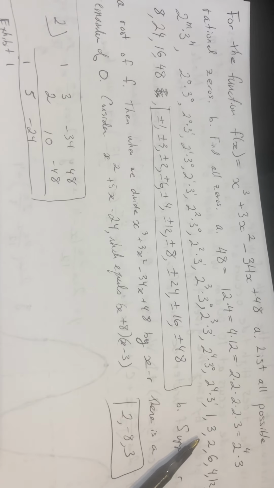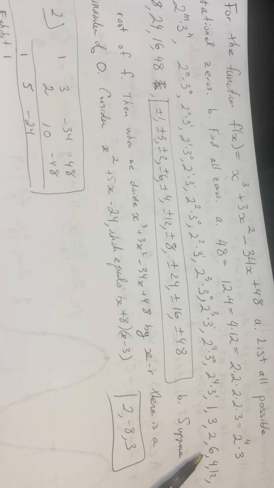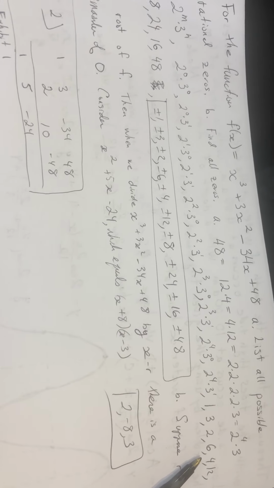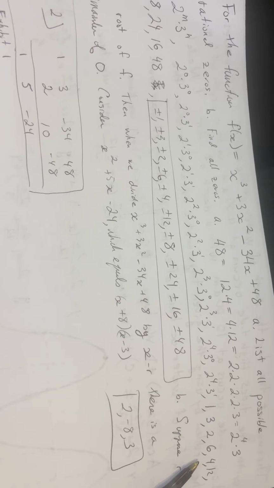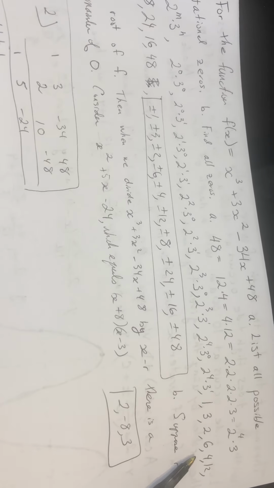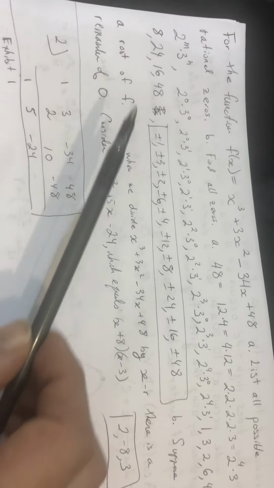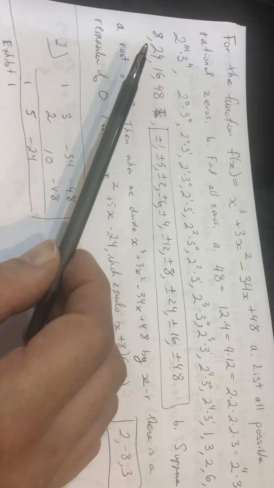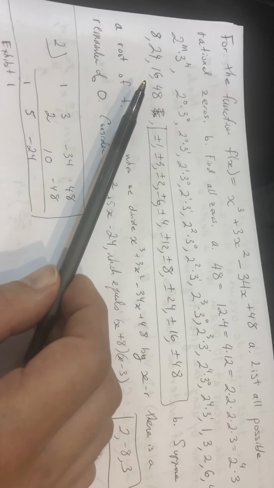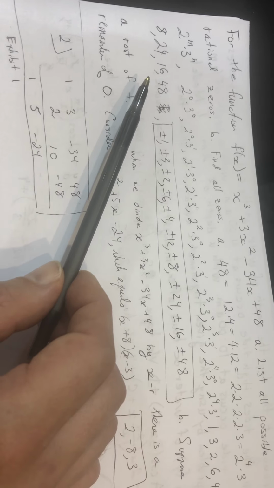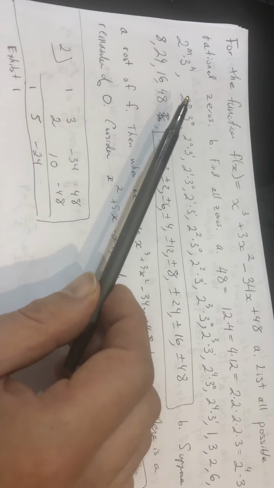3, we've got 2, got 6, got 4. Where did I get that 4? Oh yeah, I see it. And we've got 12, got 8, we got 24, we got 16, and we've got 48. Now to make sure, let's just count.